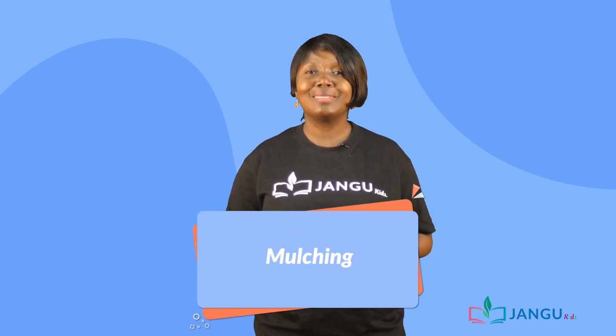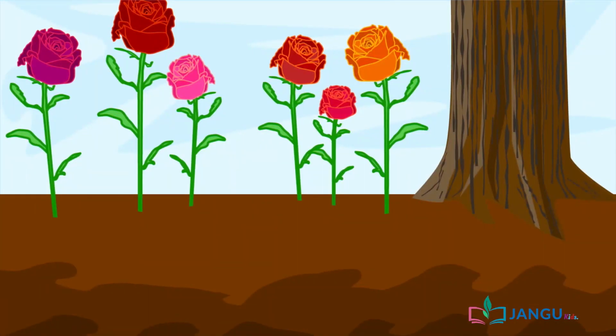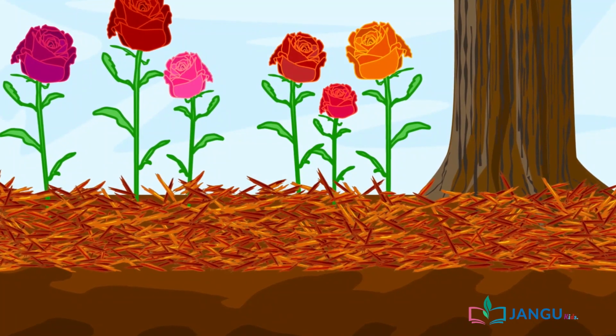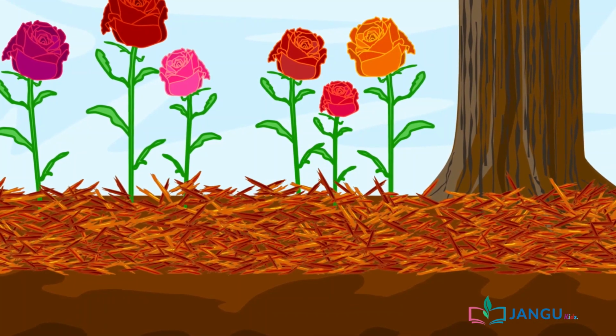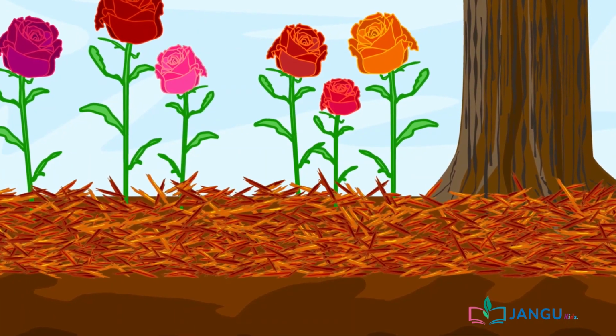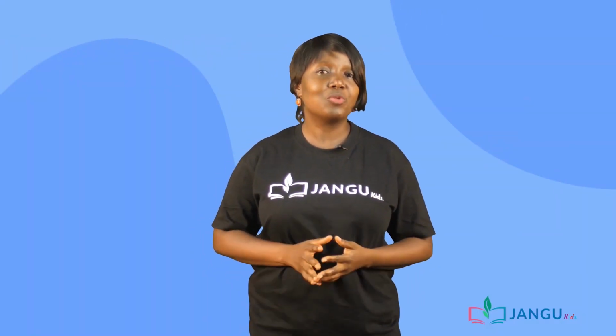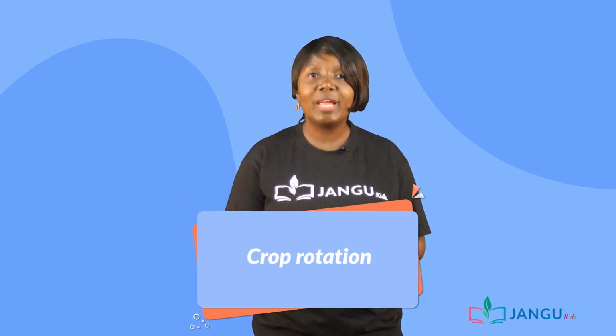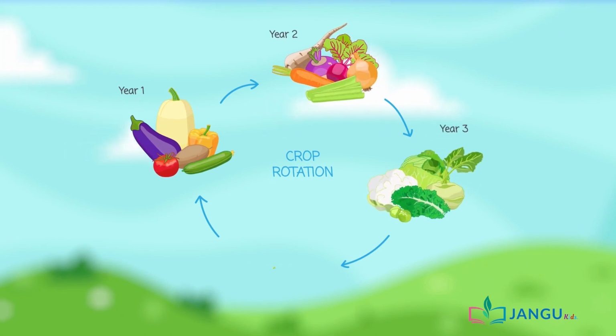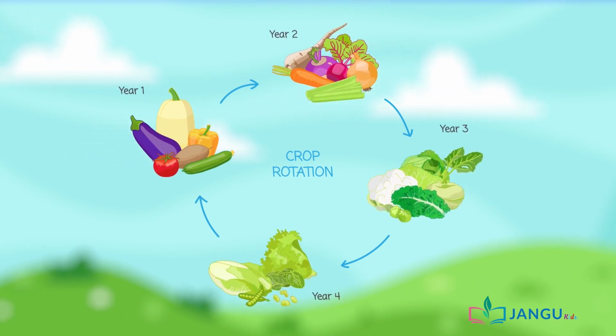3. Mulching. This is the covering of ridges, beds, and mounds on the farm with leaves, dry grasses, and straw. Mulching reduces the impact of raindrops on the soil and thereby prevents erosion. 4. Crop rotation. This is the growing of certain crops in an order and rotating them every planting season in order to maintain soil fertility and also prevent water erosion.